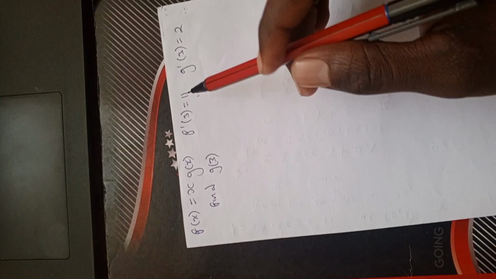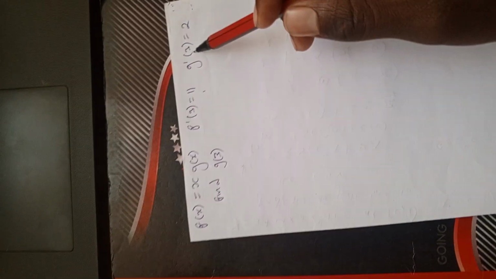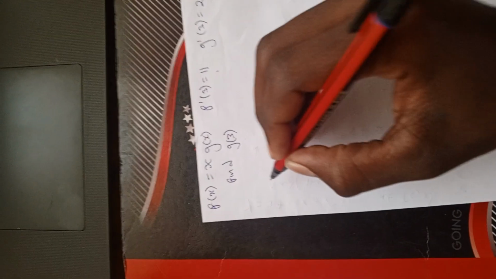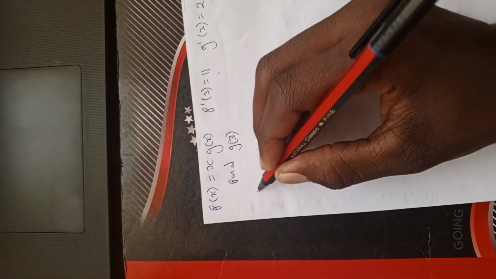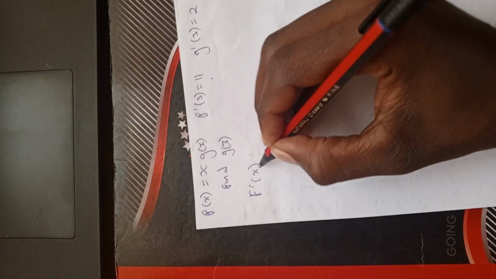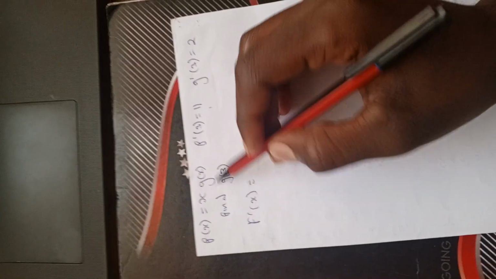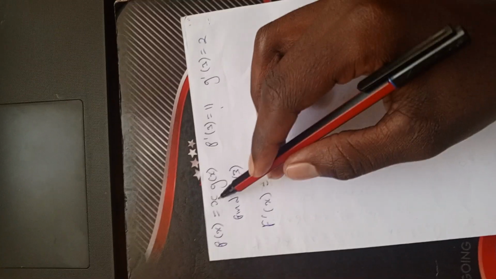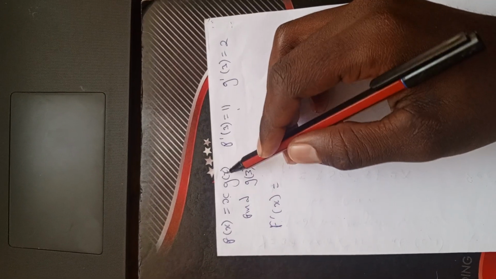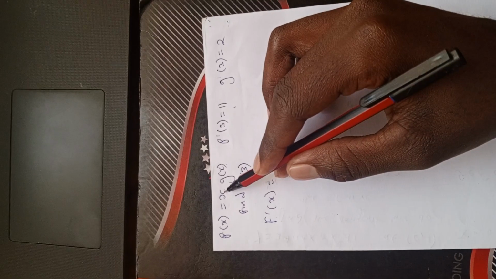Let's dive in. The first thing we need to do is, since we have f prime and g prime, we need to differentiate this equation. So what is the first derivative of f of x? It is f prime of x, and we equate this to the other side. Now look at this: these are two functions multiplying, so we need to use the product rule.